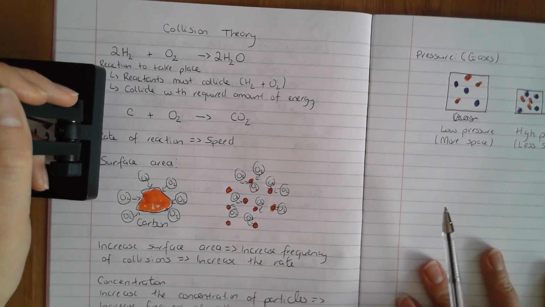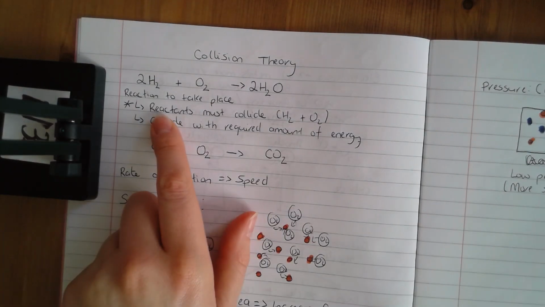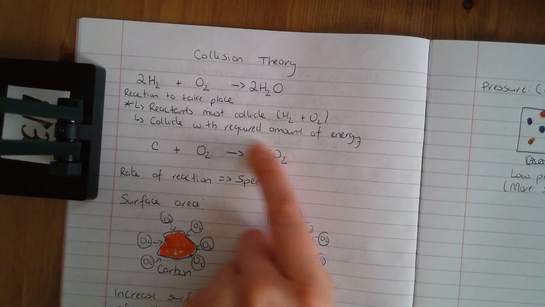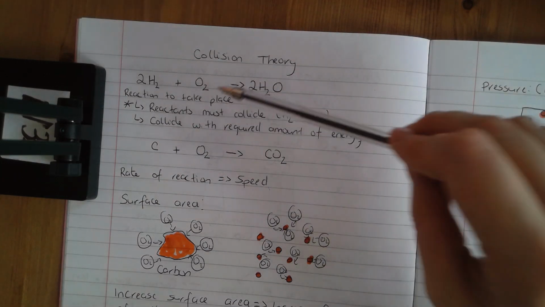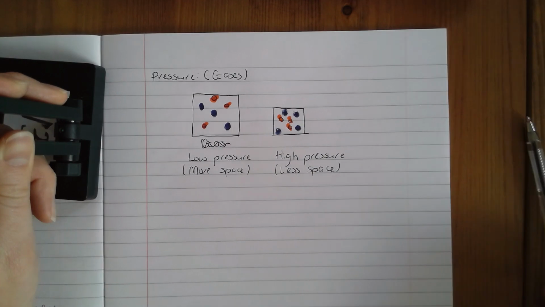So all of the factors we've looked at so far have referred to this point, getting the reactants to collide more frequently. We haven't talked about getting them to collide with more energy. That we're going to look at in the next lesson. For now, I just want you to focus on these 3: surface area, concentration, and pressure. All 3 of them, if you increase the surface area, if you increase the concentration, if you increase the pressure, will result in more frequent collisions. More frequent collisions means a faster rate of reaction.